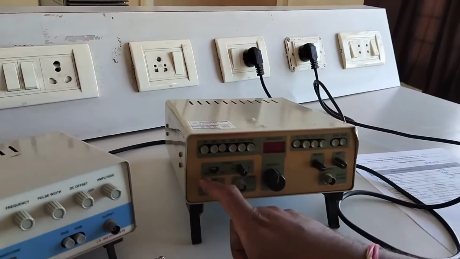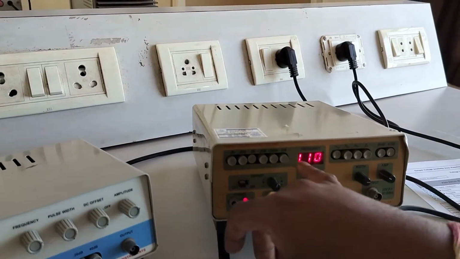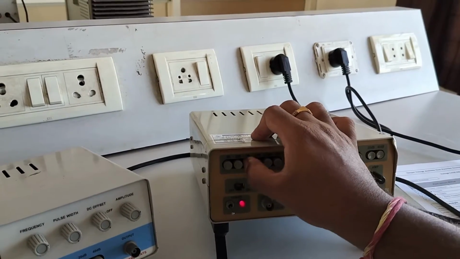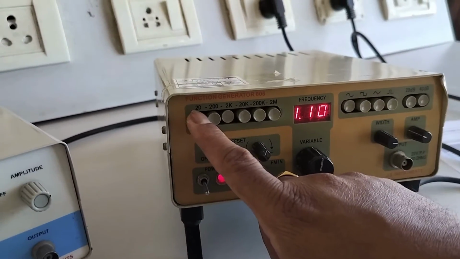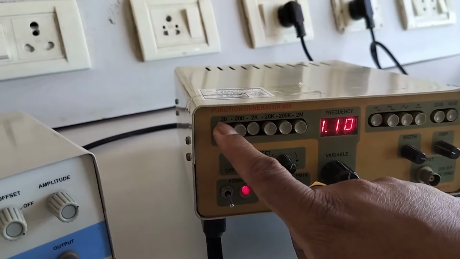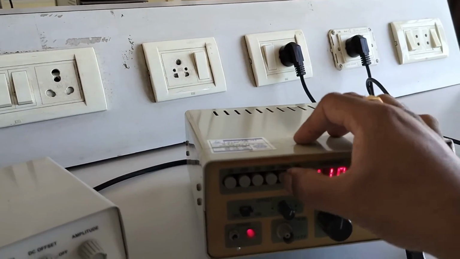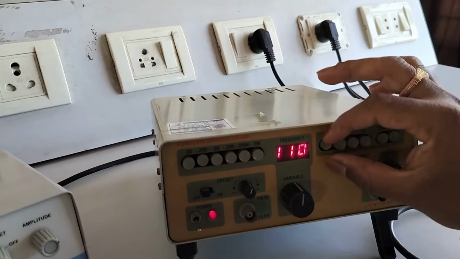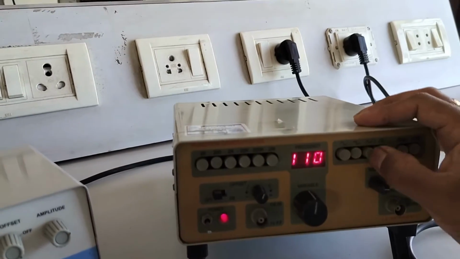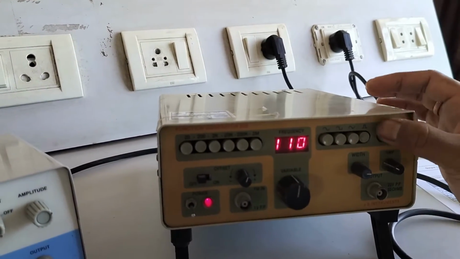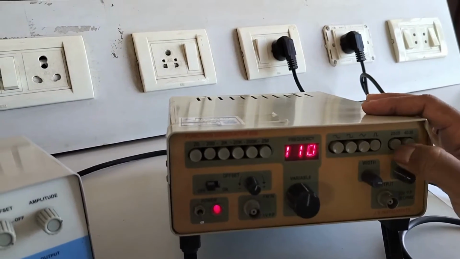So this is the power on button. After switching the power on, you will have a display here, LED display or LCD display, and these are the push buttons. In this block they have given the push buttons for frequency, 20 to 2 mega. That means frequency selection will be 20 hertz to 2 megahertz. You can select the ranges. And this block is for different functions of waveforms. This is a sine function, square, triangle, and the pulse. And this is one important block, called the attenuator block, 20 decibels and 40 decibels.